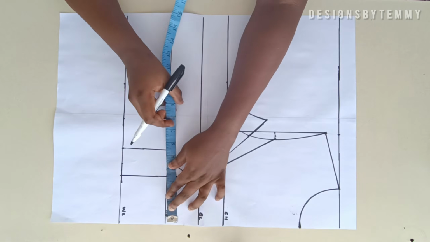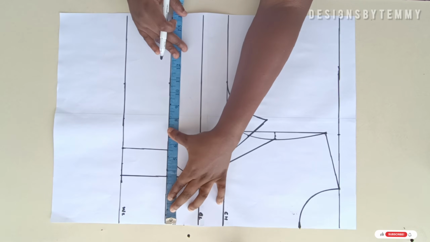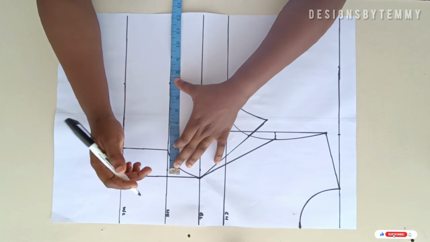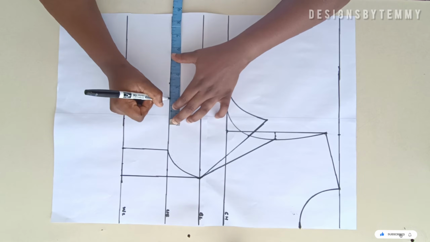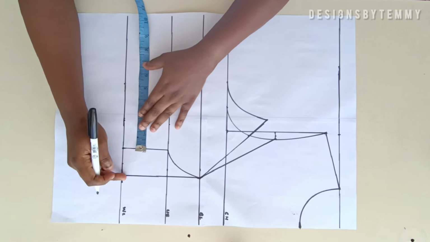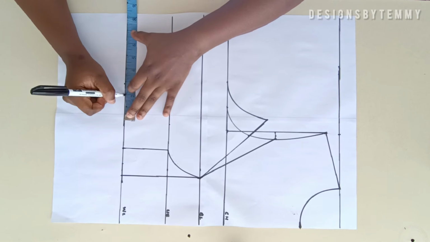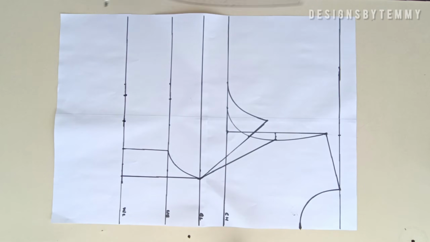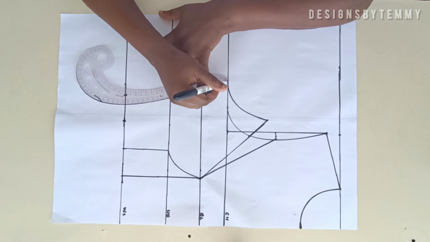Now I'll start inputting my body measurement. So for my underbust, I divided my underbust by 4, and then I marked the points right there. Then I'll replace the dart of 2 inches. On my waist, I divided my waist, which is 7.75, and then I also replaced with the 2 inches. I'll go ahead and use my curved ruler to connect the body shape.